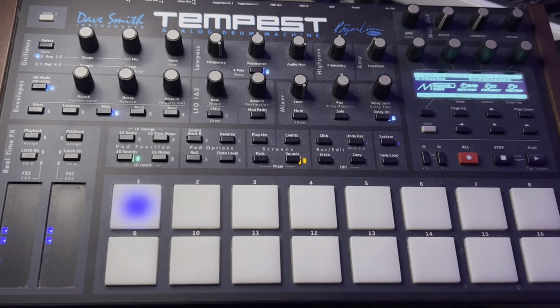So one of the questions I've gotten asked the most is how to create analog hi-hats on the Tempest, because it's a little trickier than creating snares, kicks, and toms and not as obvious. So I thought I'd make this quick tutorial video demonstrating some of the techniques that I like to use when making hi-hats. So we're going to start with an init patch here.